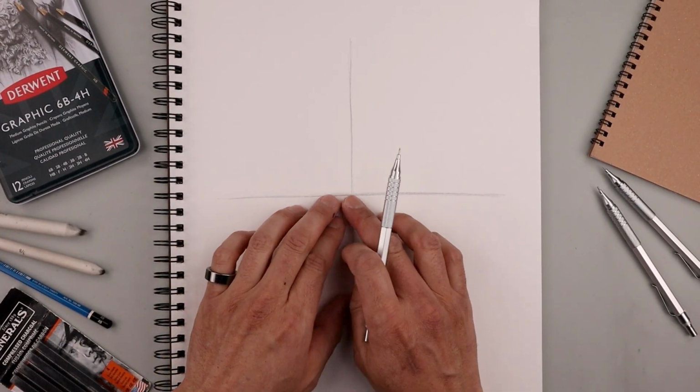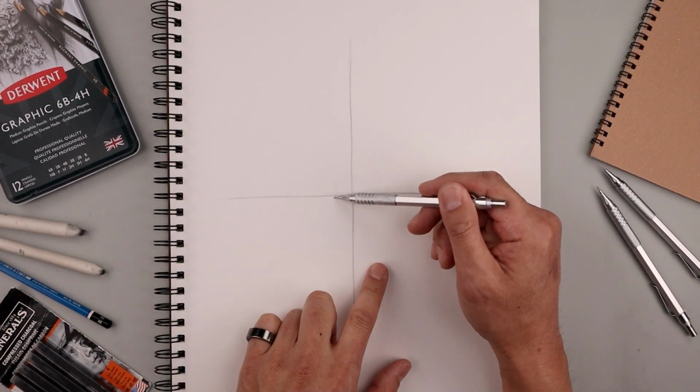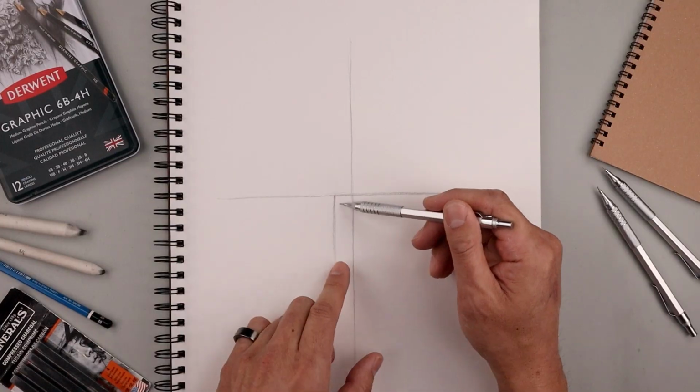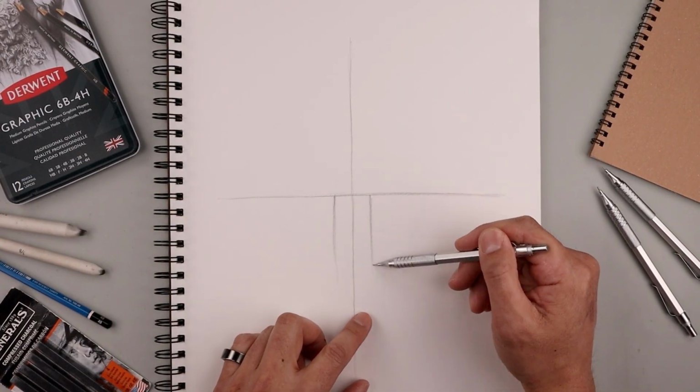Now I'm going to place the eyes just underneath the center line, so we want to create a gap in the middle. Move over towards the left, draw a straight line coming down. Now I want to take that same distance over towards the right and do the same thing. Bring that down towards the bottom.